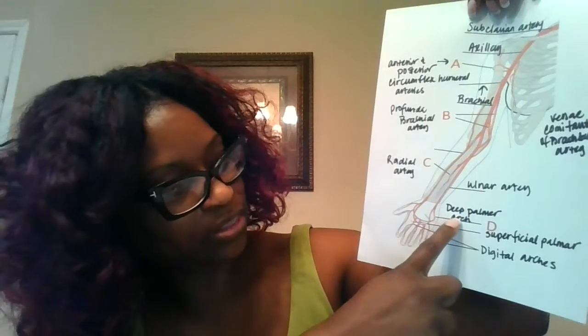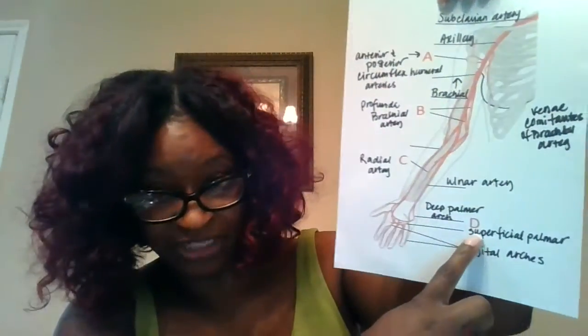But your radial, your ulnar, and then you'll go to your deep palmar. Then you'll go to your superficial palmar, which is hard, and then your digital arches, which are your fingers. For the purpose of here, digital arches for the upper extremities are your fingers. Digital arches for your lower extremities are your toes. Okay?